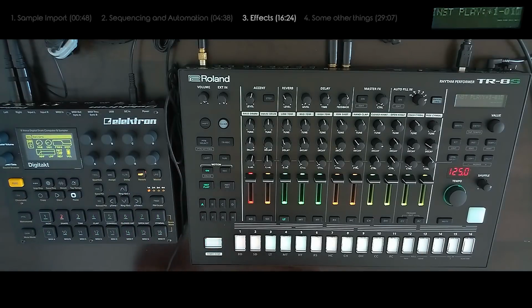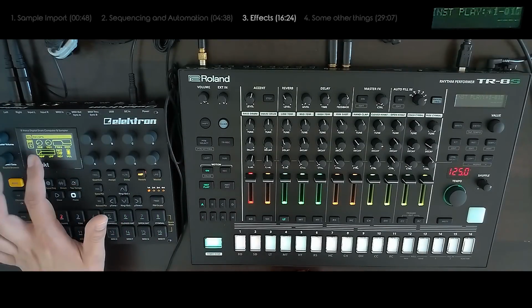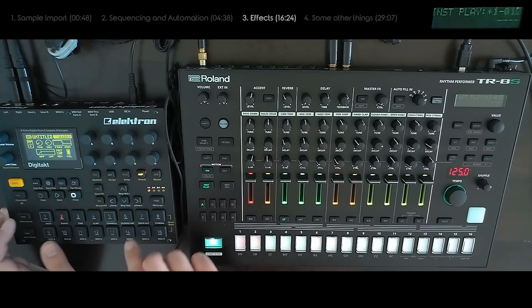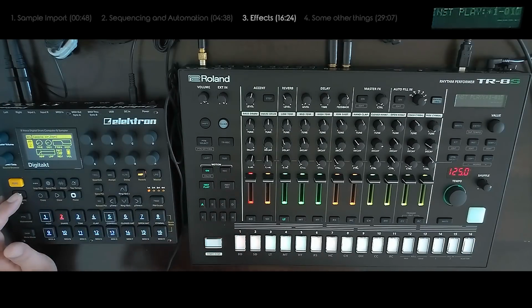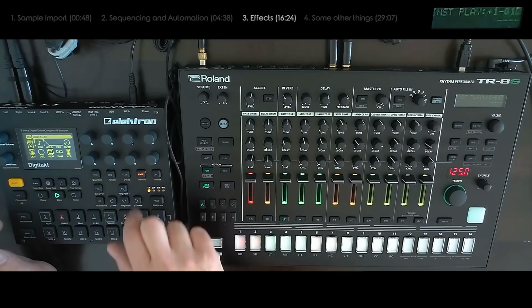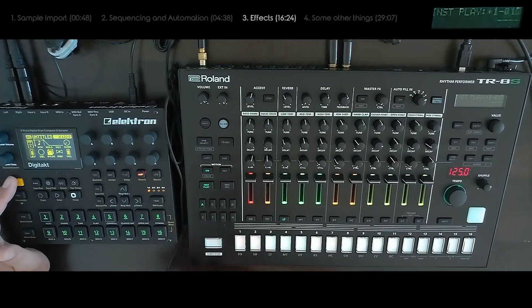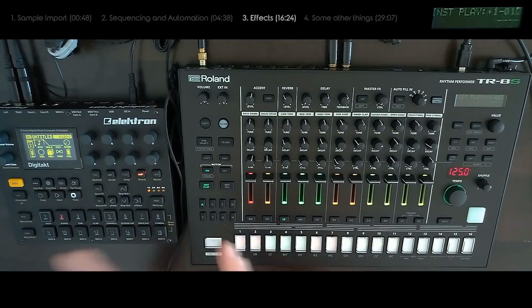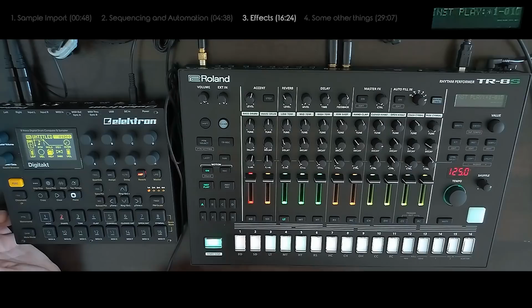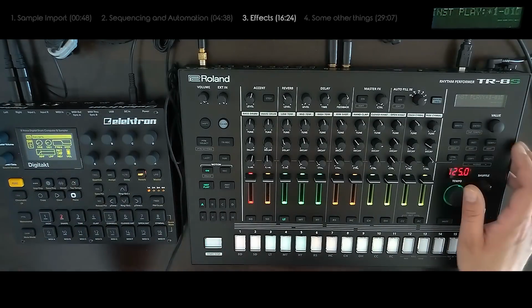So we have the reverb setting on the Digitakt right here with let's see, let's just bring this reverb in. So in that respect, these two machines are relatively similar because we have almost the same thing, almost the same features.